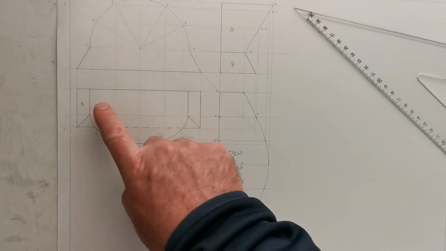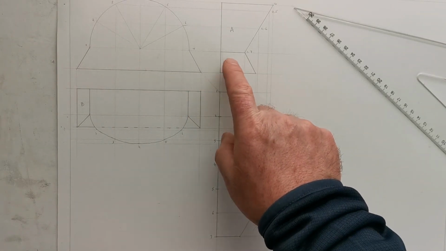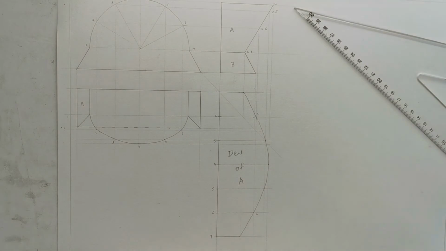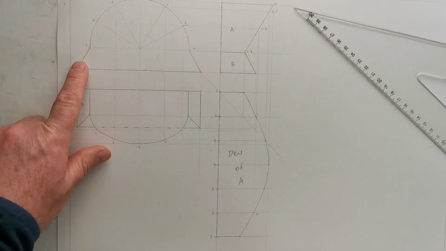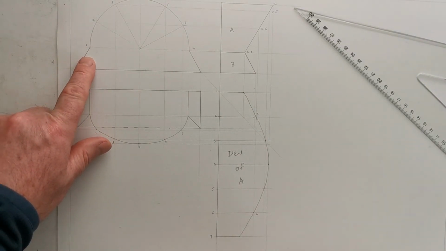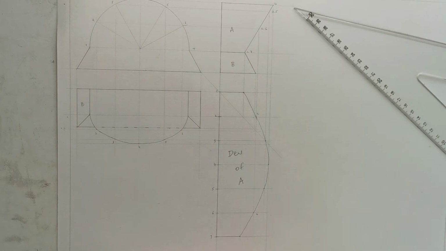So my surface B here, so this is it over here. So I might just color it in to help people to see it.